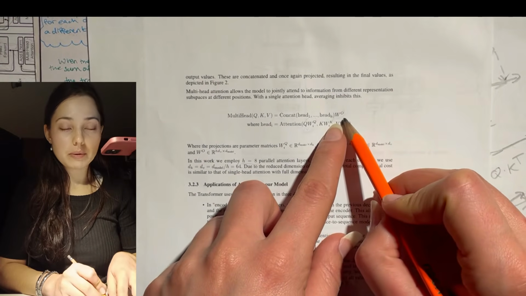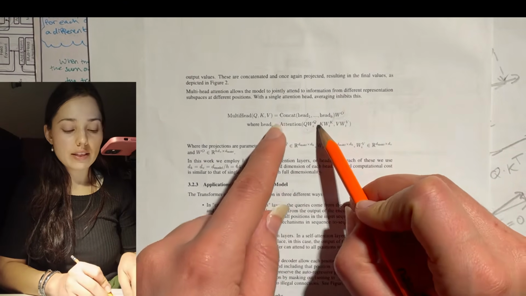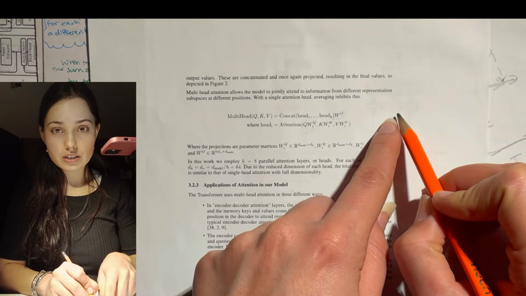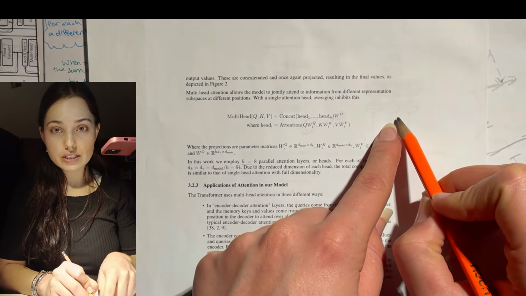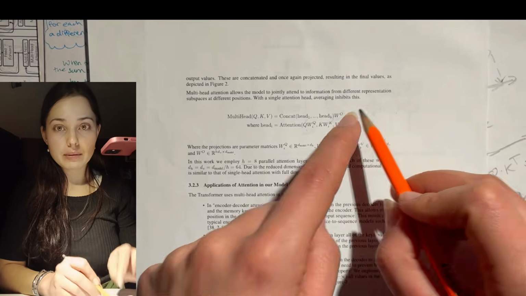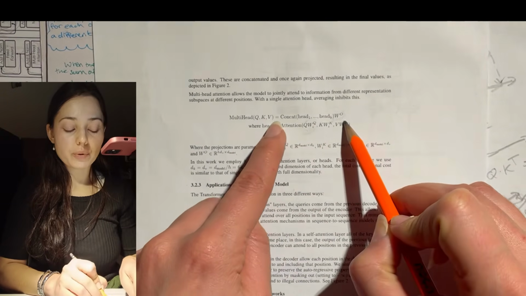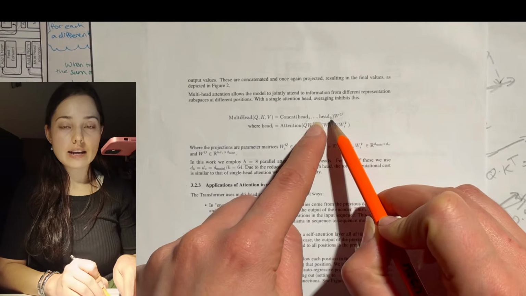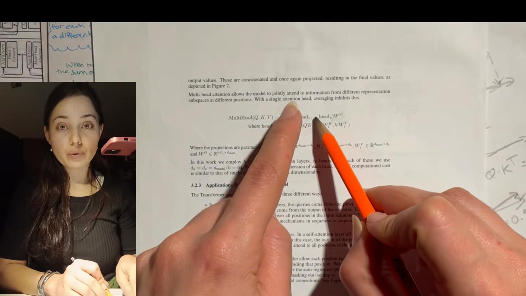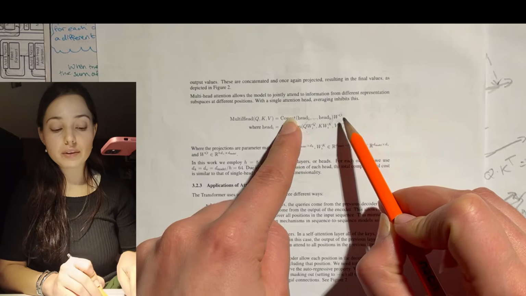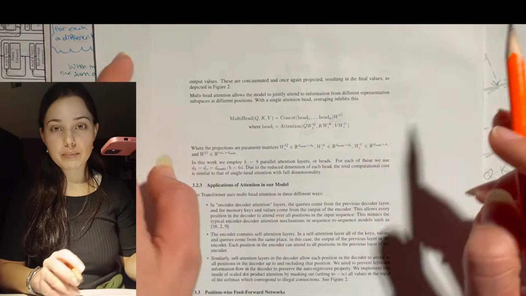Then we apply this linear transformation that maps it from this dv space into the d_model space, and then it can be applied to the embeddings. And this is kind of the more efficient way. So each one of these heads asks just one question, but we have a bunch of them. We have 8 questions being asked each time, and then we transform it and apply it to the embeddings.